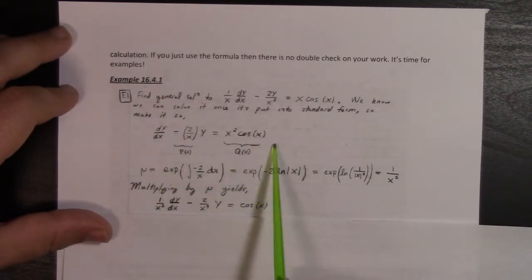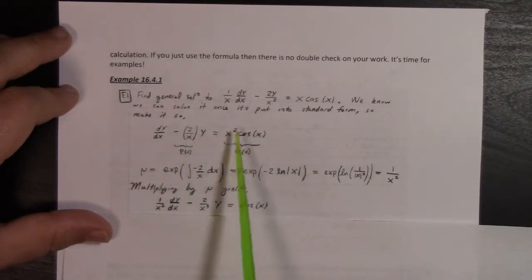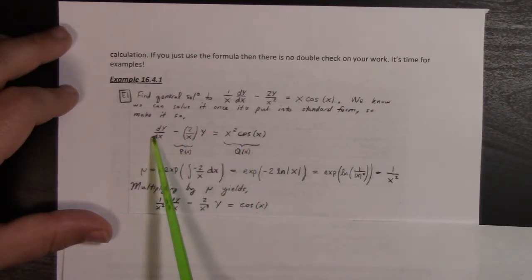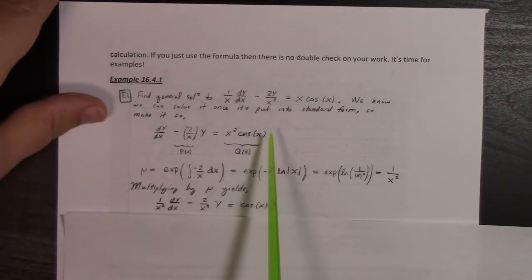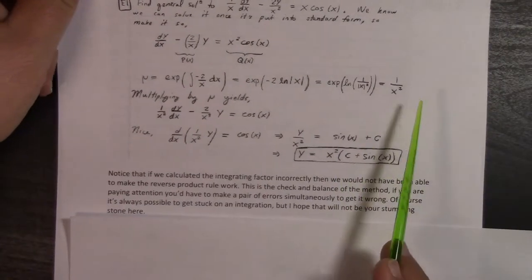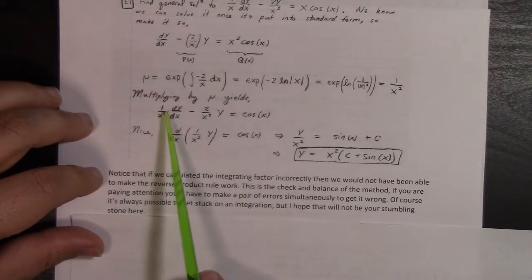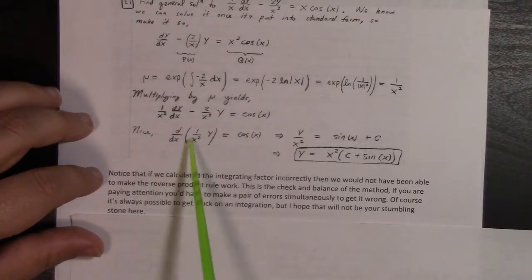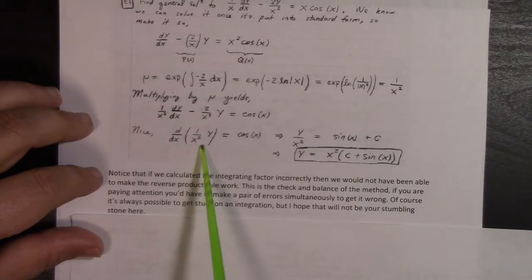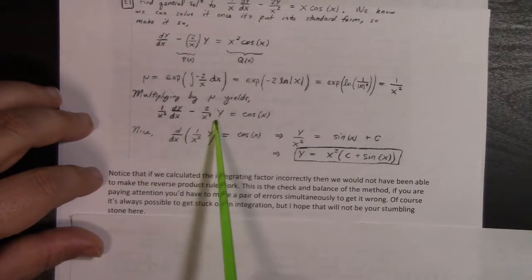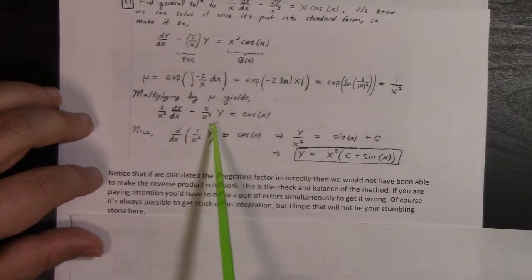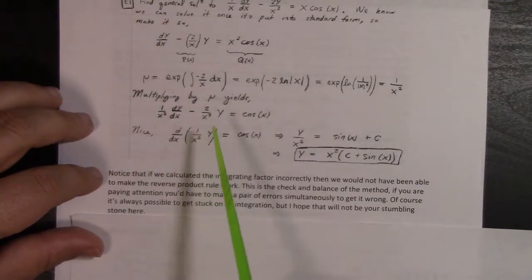So we go back up to the next-to-original differential equation and multiply that by 1/x². Multiplying by 1/x² gets me to that, which, if you do the reverse product rule, you can see that the derivative of (1/x²) y is equal to that. Whoa. That's surprising, right? Well, that's the method.